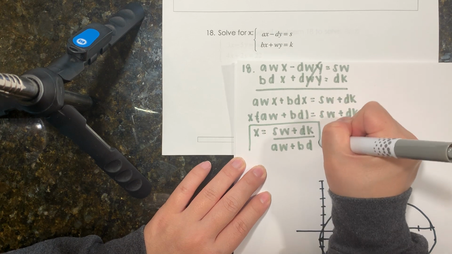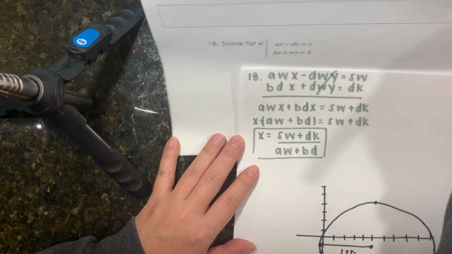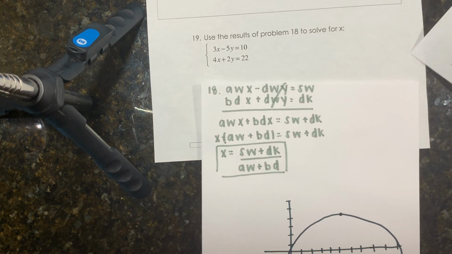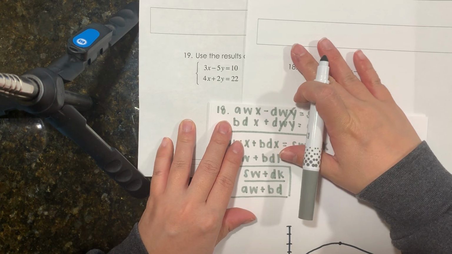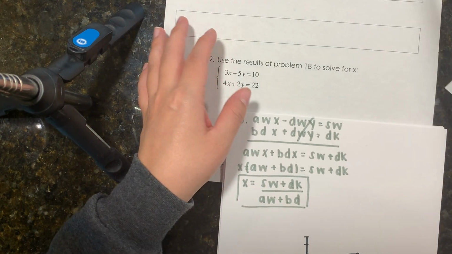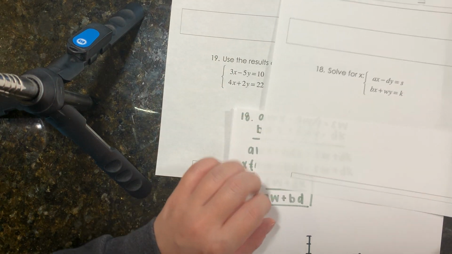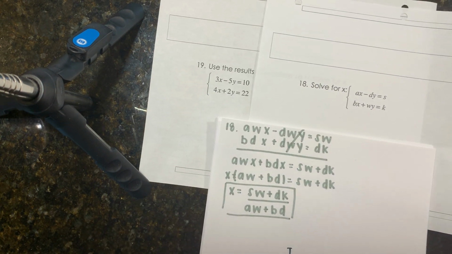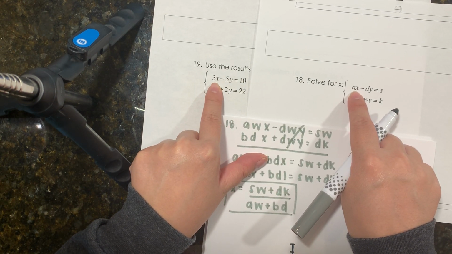But we actually need our result for number 18 to solve for number 19. For number 19, it says use the result from 18 to solve for x. What I need to do is look at number 18 and number 19 next to each other so I can evaluate what each letter stands for. If I look at the top equation, my coefficient for x is a on 18, and my coefficient for x on 19 is 3.